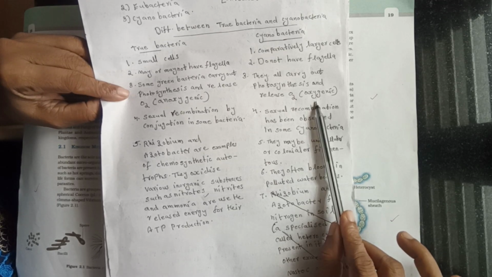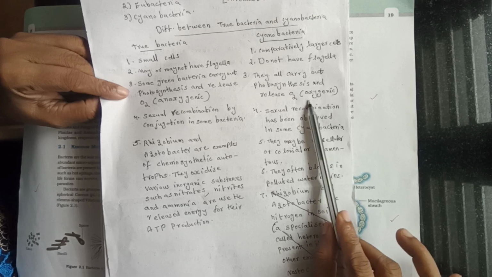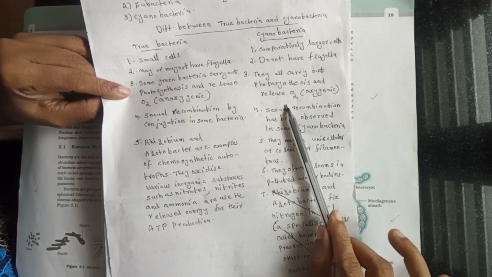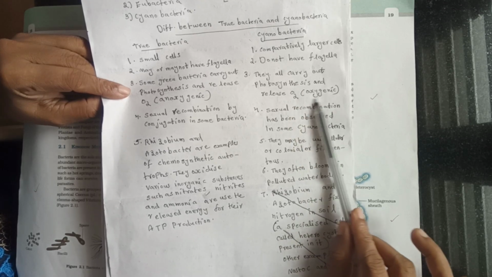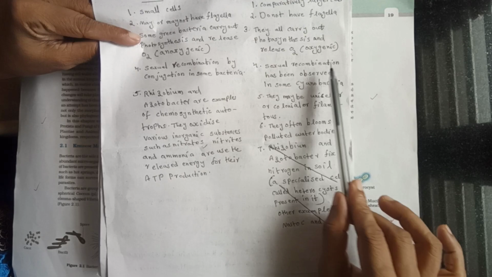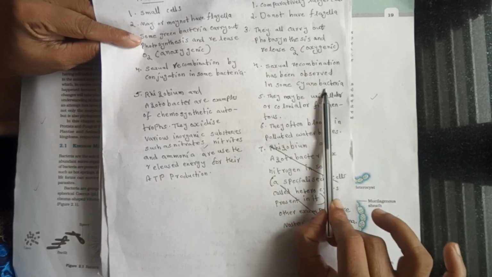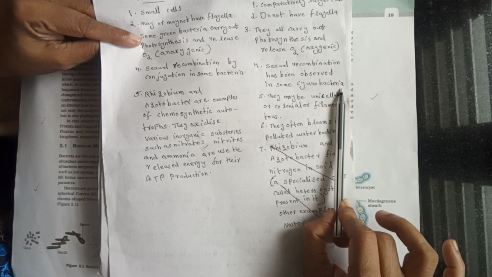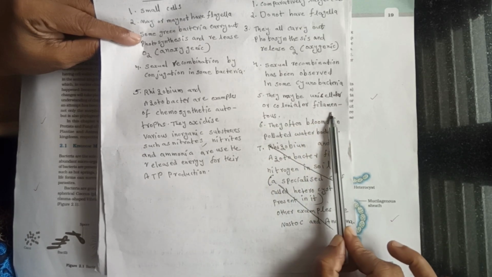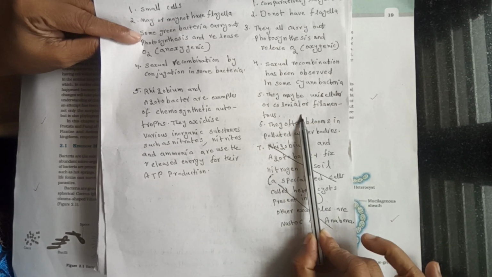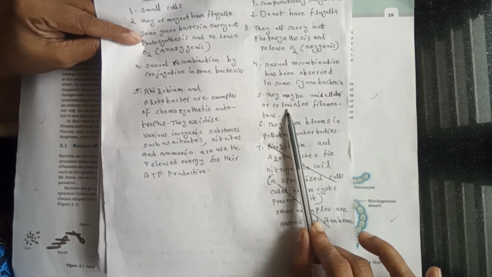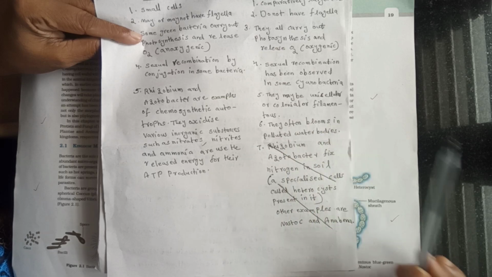They have photosynthetic pigments and release oxygen as the end product, so they are oxygenic bacteria. Sexual recombination has been observed in some cyanobacteria. They may be unicellular, colonial, or filamentous forms.